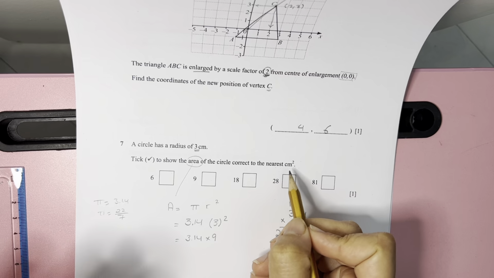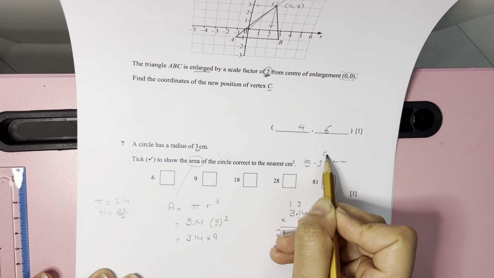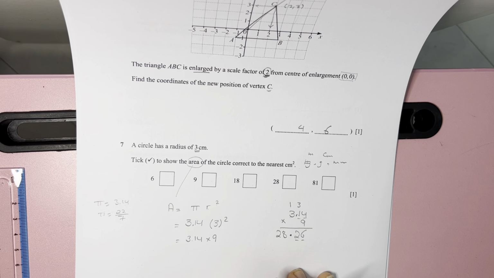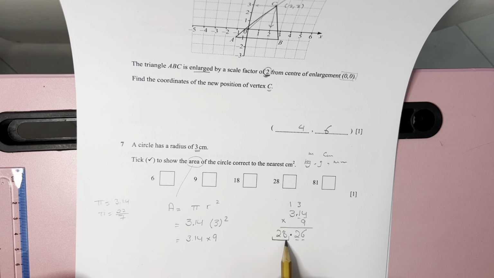To the nearest n unit, to the nearest kilogram, to the nearest gram, to the nearest millimeter, to the nearest centimeter, to the nearest meter, to the nearest any point means to the nearest whole number. Nearest whole number means I only want the number without whatever after the decimal point.